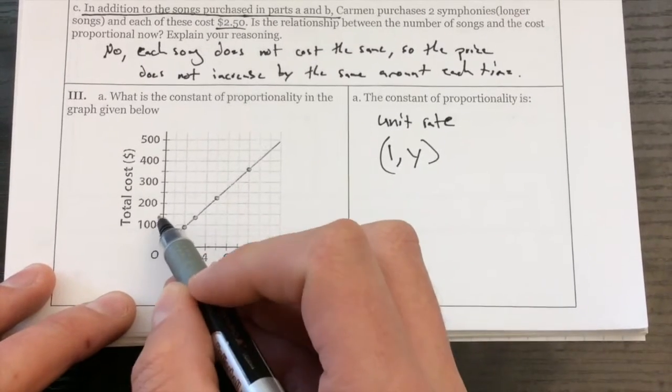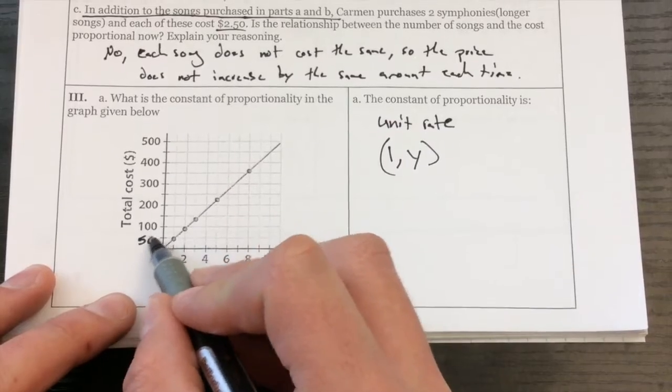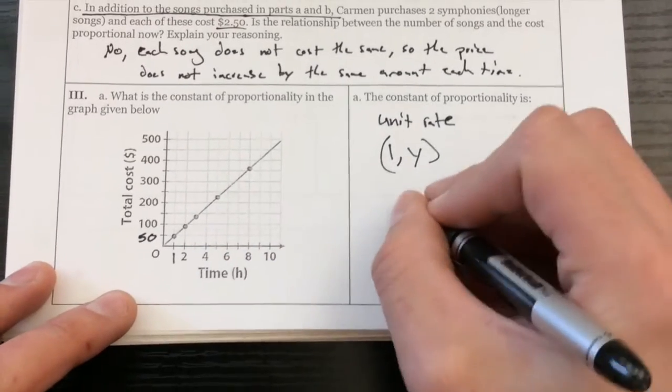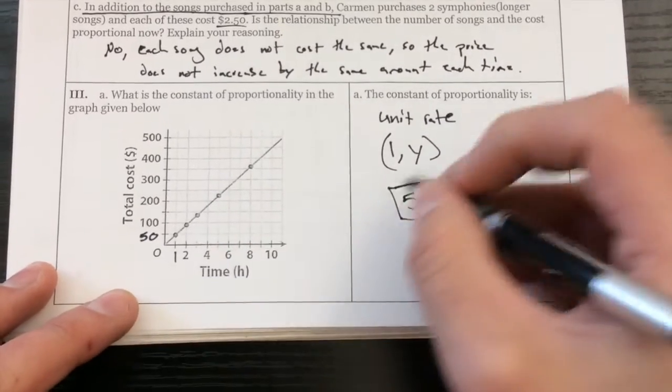And you can't actually tell what this line is, but if we look, each line's going up by 50. So this would have to be 50 right here. So my constant of proportionality in this case would be 50. And actually, I should put the units. It'd be $50.